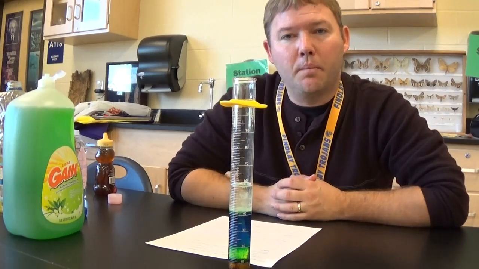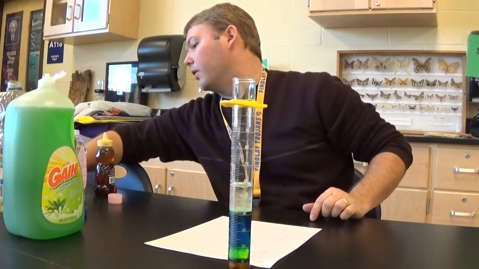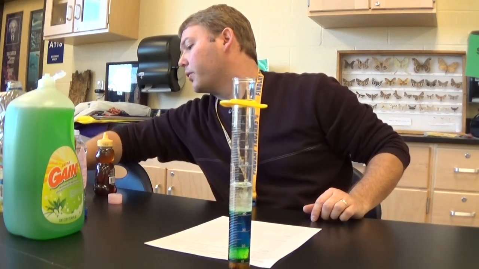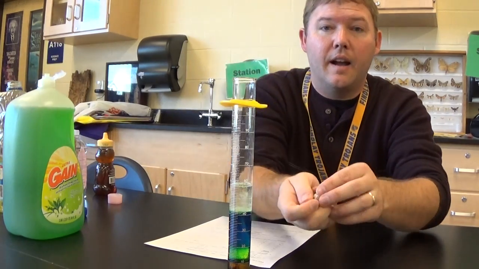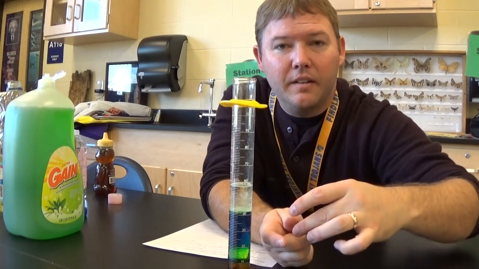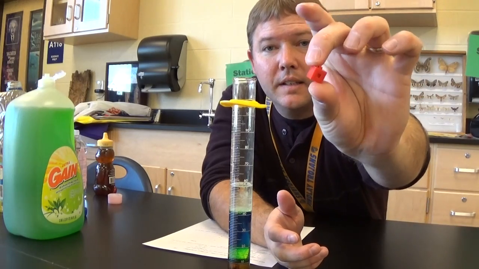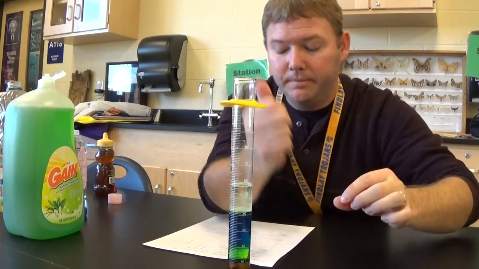Now, number 4, what you're going to do is predict where each of these solids are going to go. I have 3 solids here. I have a little baby cork, I have a white marble, and I have a red centimeter cube.